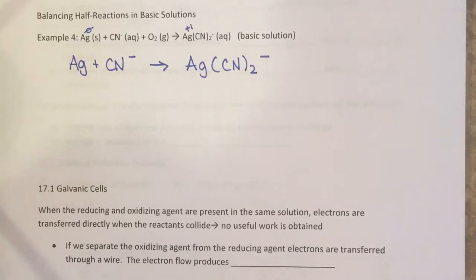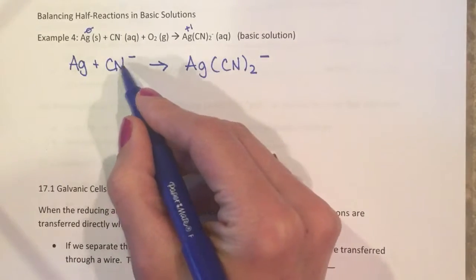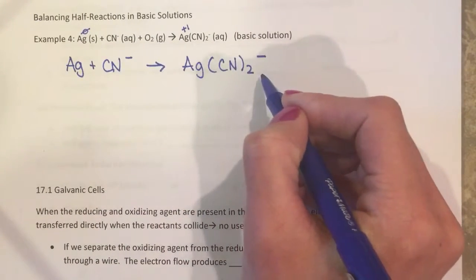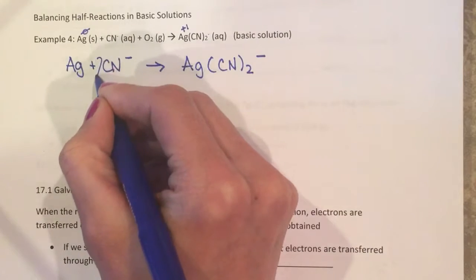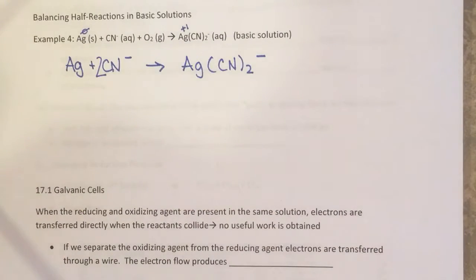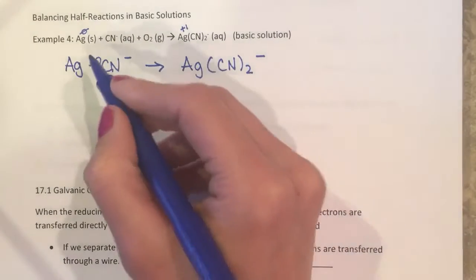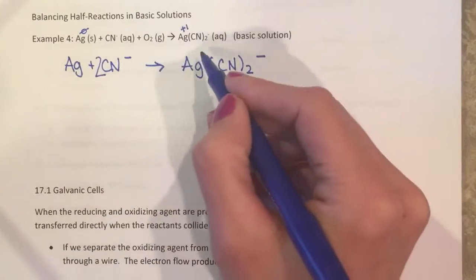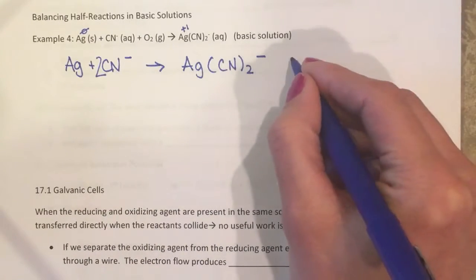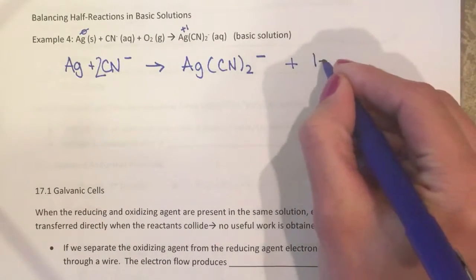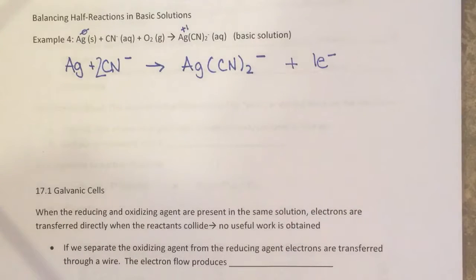Now remember, if I had an acidic solution, I'm starting out the same way. I balance everything except for H's and O's first. So in this case, I've got 1 CN, I've got 2 CNs, so I'm going to multiply this by 2. I went from a 0 to a +1, so I lost 1 electron.